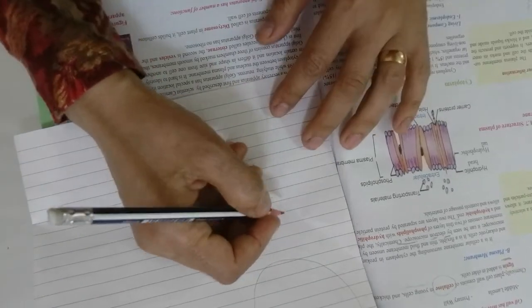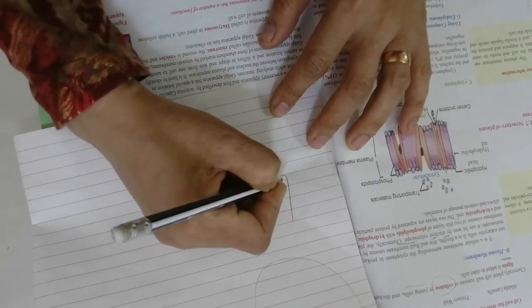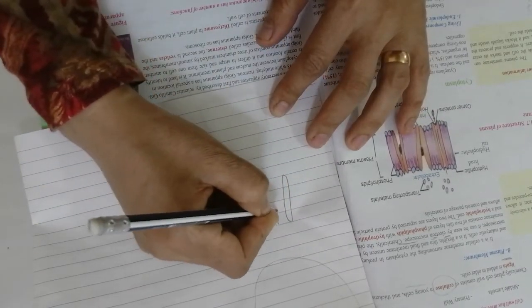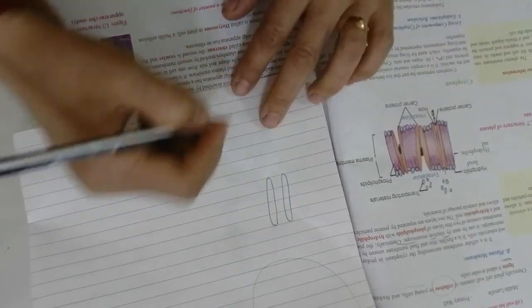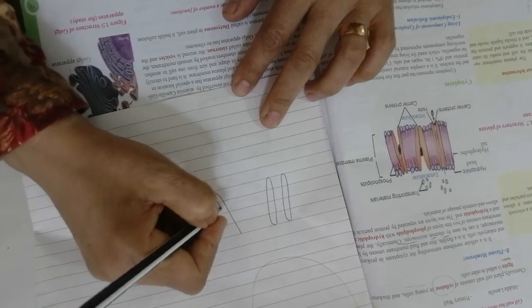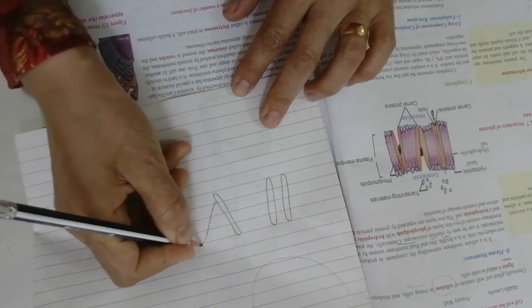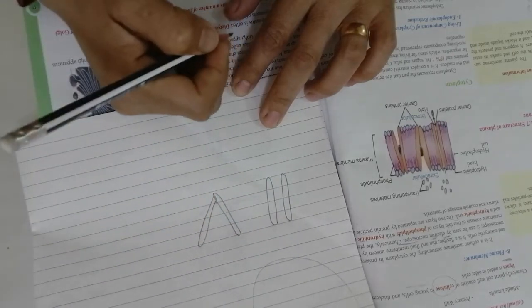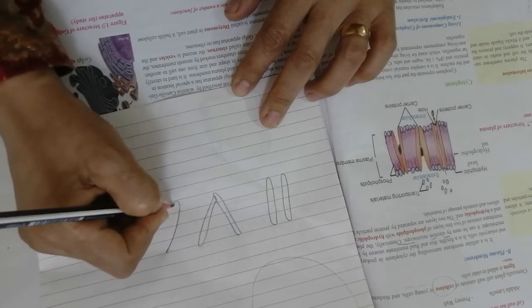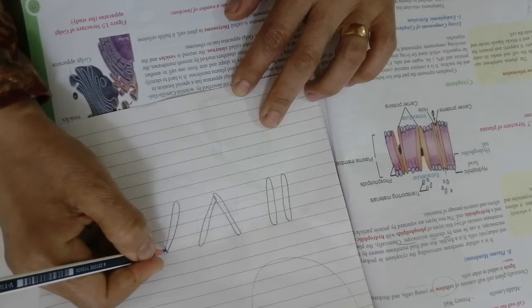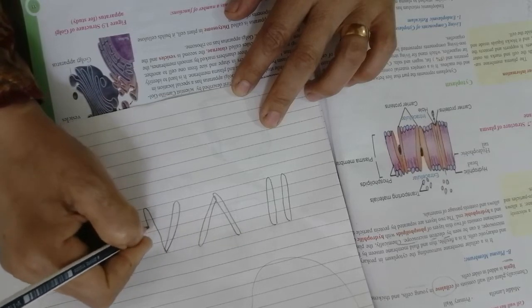The first one here gives the number 11 in Arabic. The second one shows the number 7 in Arabic. And here we will have the number 8 in Arabic.